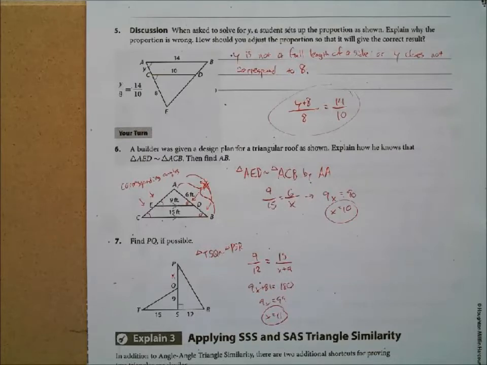Remember, you can use your similarity statement to help you identify corresponding pieces. ED and CB. AD, AB. So that's how you can use it to help you. All right. Let's now take a look at number 7.